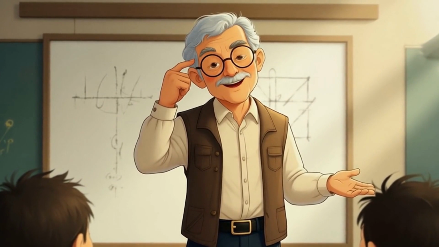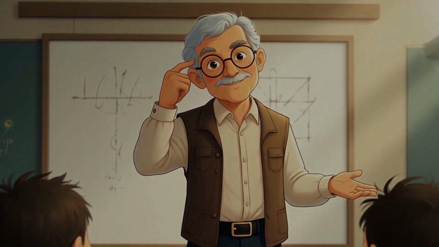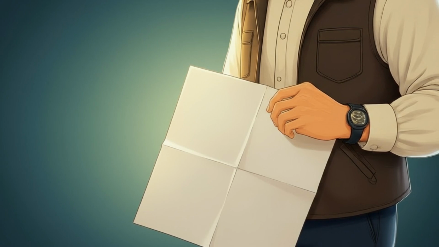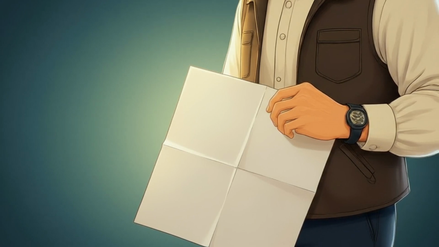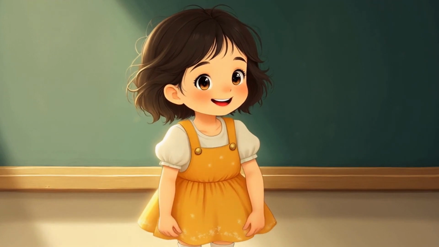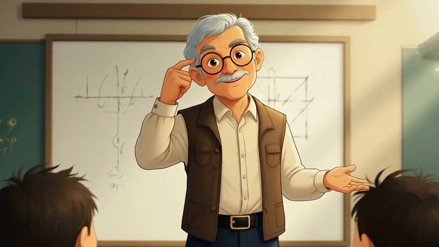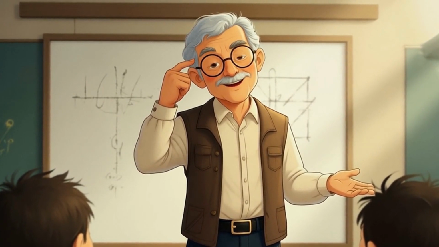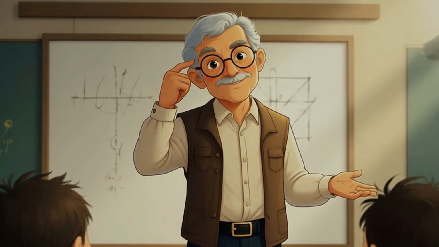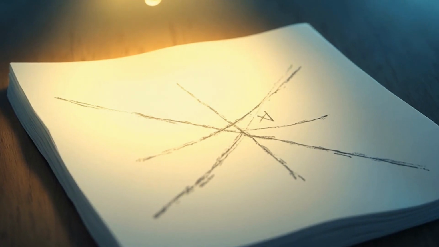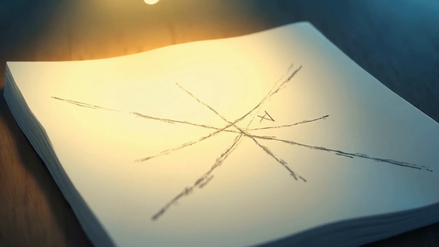Intersecting lines. Teacher, let's start simple. Take a square paper and fold it diagonally and vertically. Sonal, it makes an X and a plus sign. Teacher, good. Each fold is a line. Where they meet is called a point of intersection. Two or more lines that meet at a point are intersecting lines.